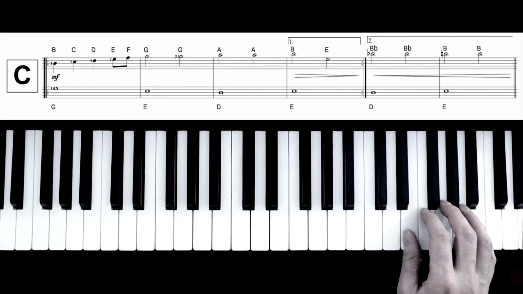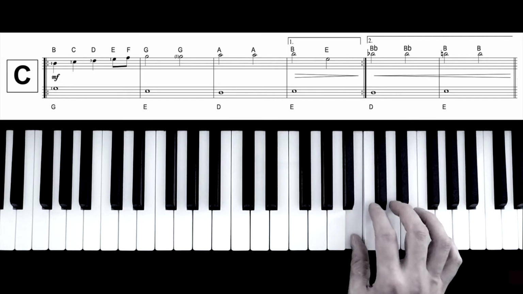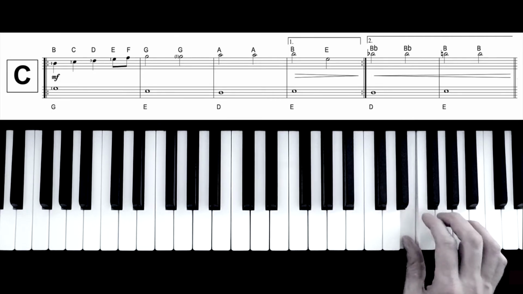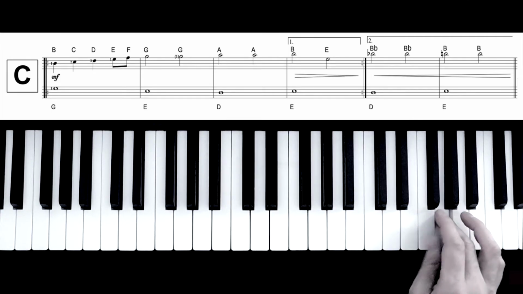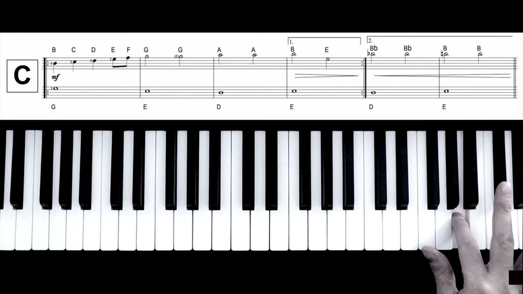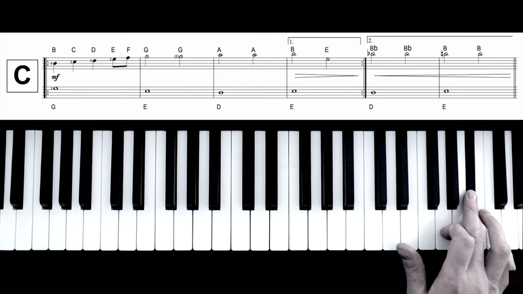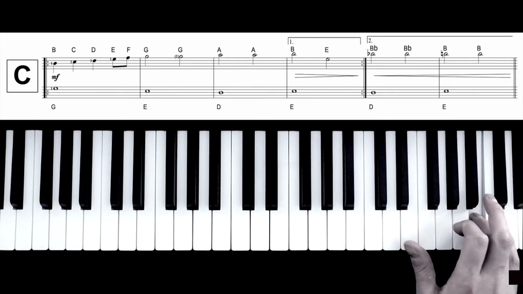Then you repeat it again, and this is where you're going to do the jump. So you're going to go back to where you were, the thumb on the B, G for 2, and then B flat with your middle finger, and B with your 4th finger.